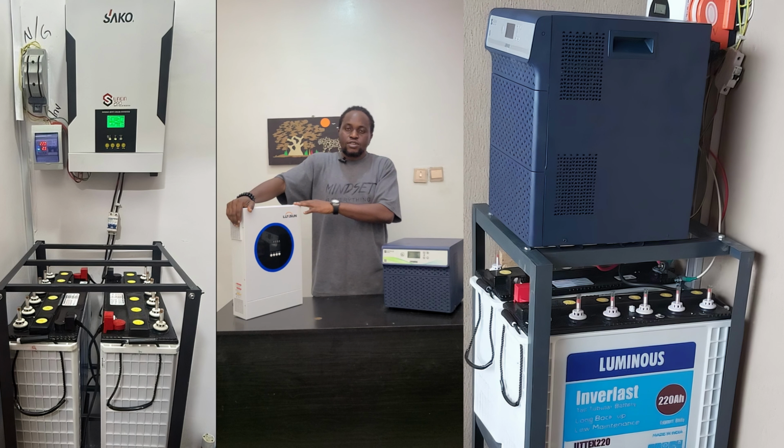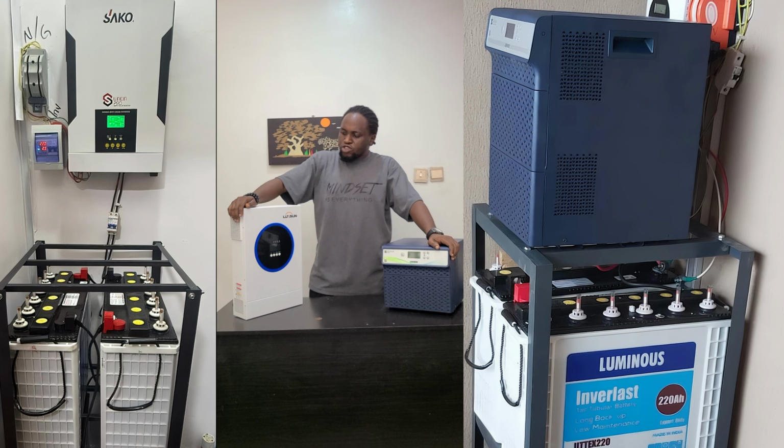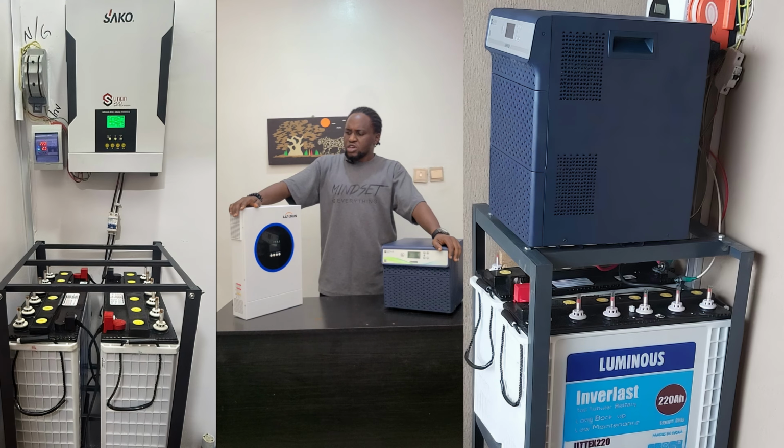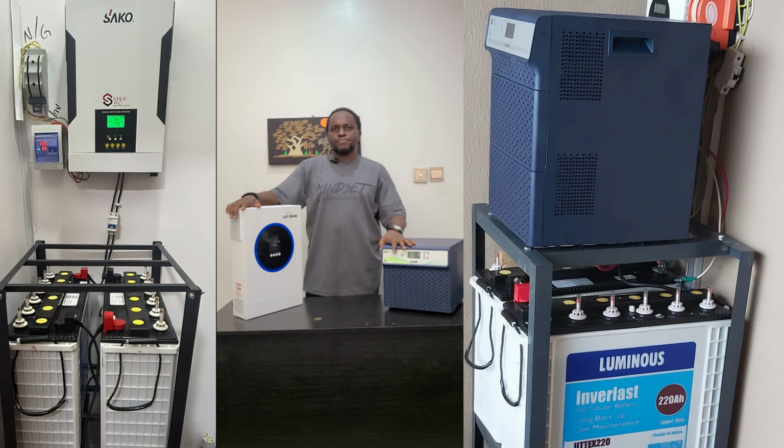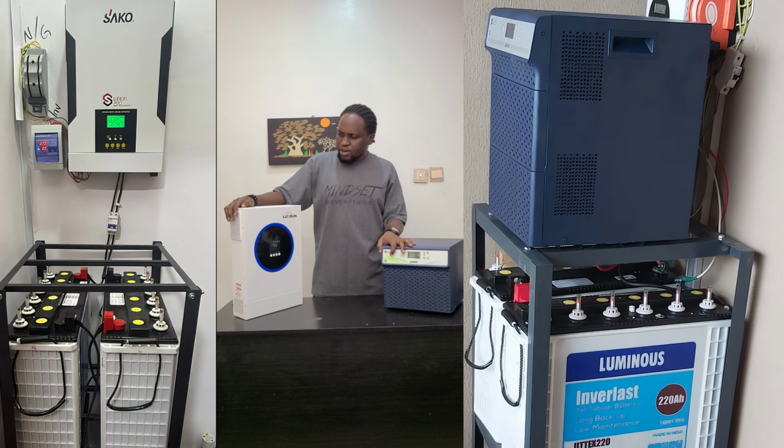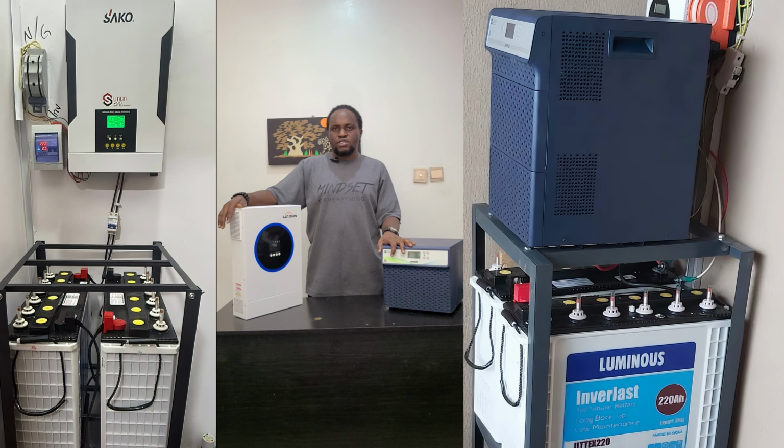this type of inverters. Okay, now let's move into the cons, the disadvantages of this type of inverter, that is the transformerless based hybrid inverter. One of the disadvantages is that it is not that rugged. Yes, you just have to be careful with it.